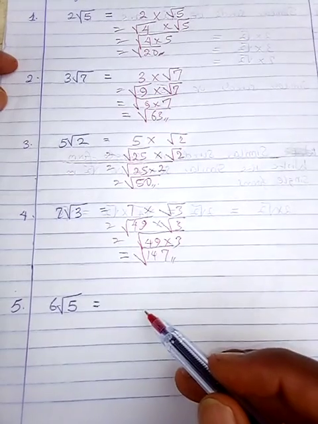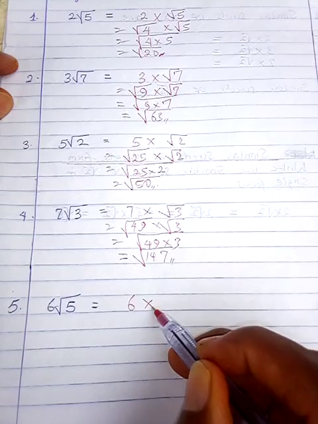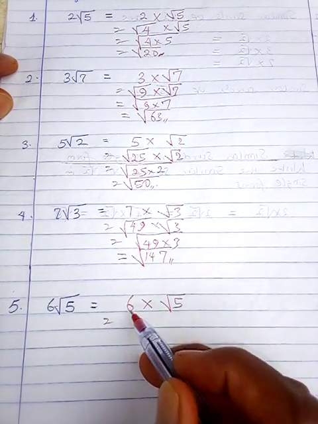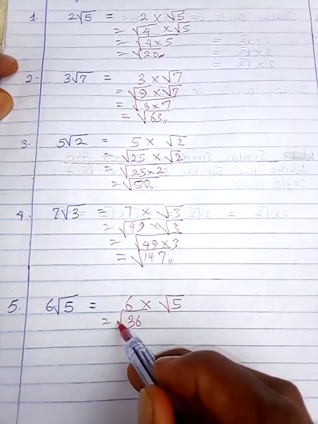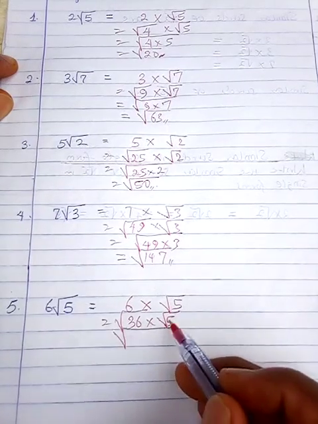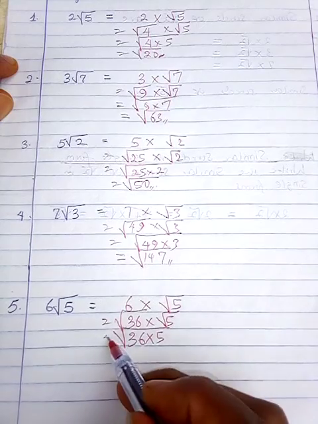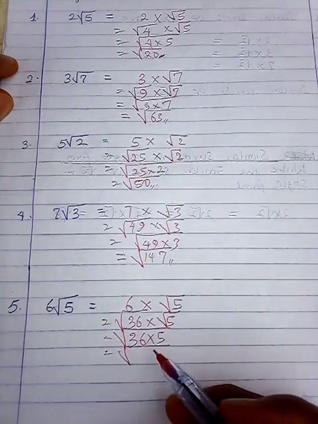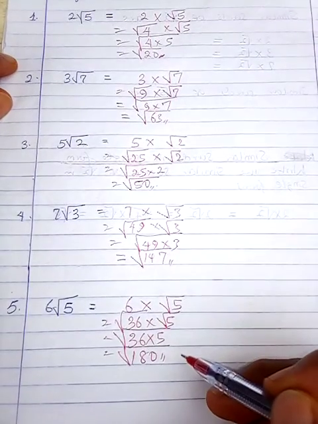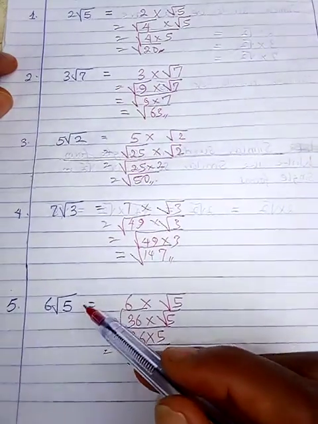And finally we have 6√5. We're going to expand it like this, and then the square of 6 is 36. So you put that in the square root, multiplied by the square root of 5. Then you unite them into a single surd by multiplying them under a single square root. That is 36 times 5, and if we multiply this, it's going to give us 180, and this is the single surd of this basic or mixed surd.